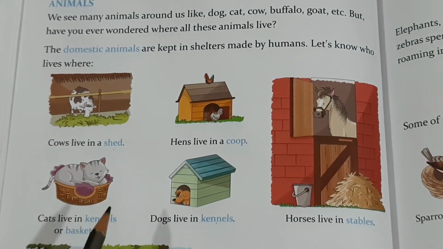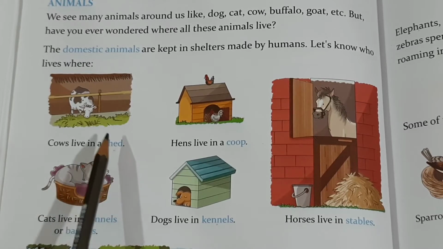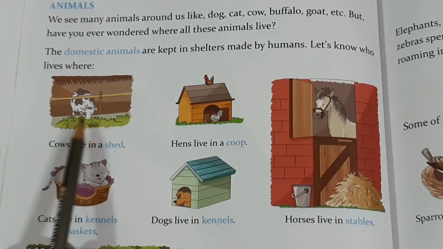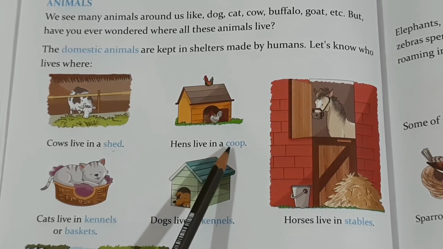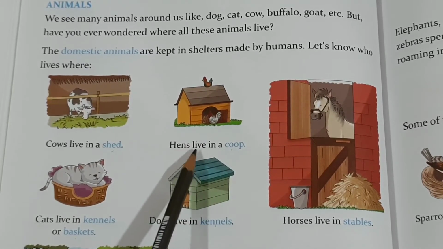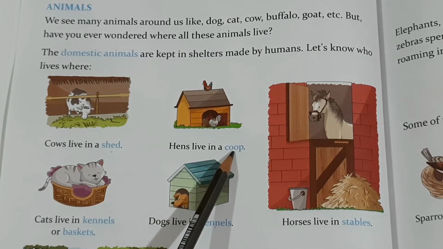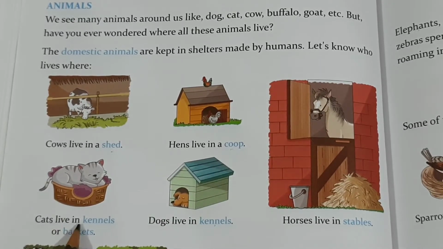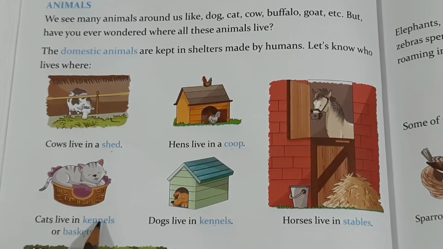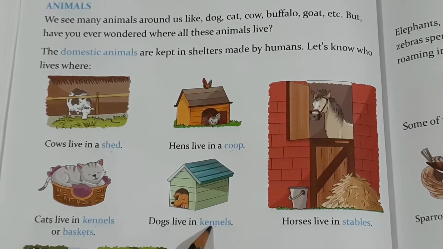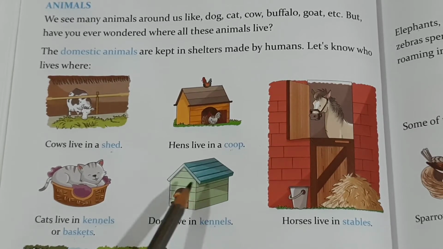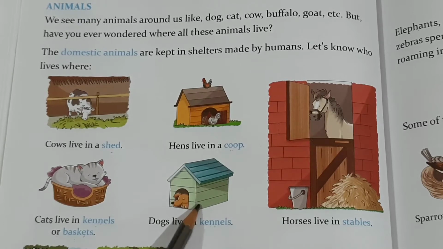Okay? Now look here. Cows live in a shed. Where do cows live? They live in a shed. Hens live in a coop. Where do hens live? They live in a coop. Cats live in kennels or baskets. Where do cats live? They live in kennels or baskets. Dogs live in kennels. Okay, so here is a picture of a kennel.